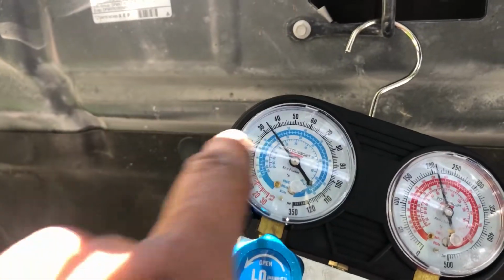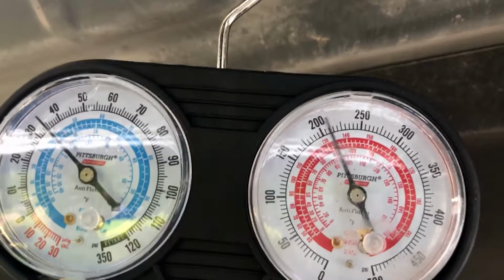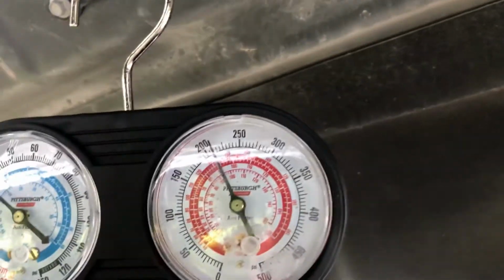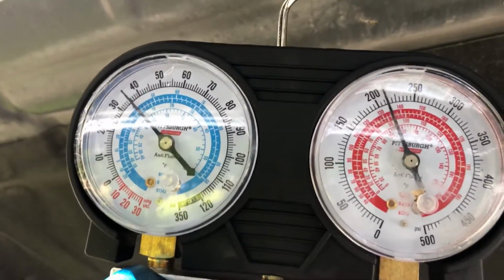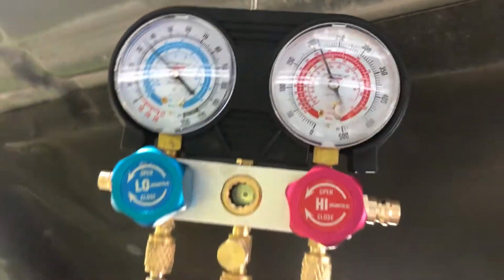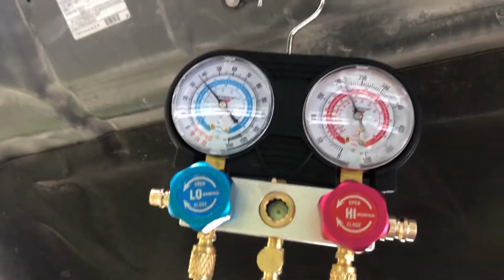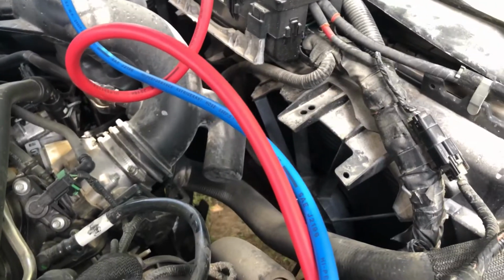You see a little fluctuation over here. I do see that. The high side is a little over 200, 210, something like that. I don't see too much problem in that. The fan is running, but it's not running on high speed right now.